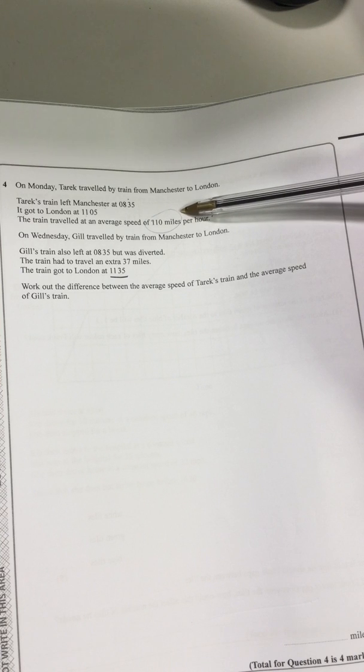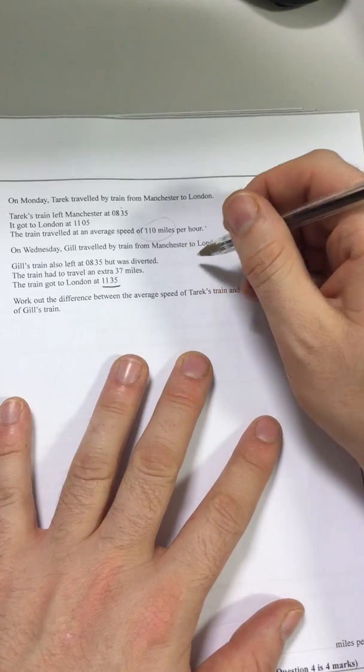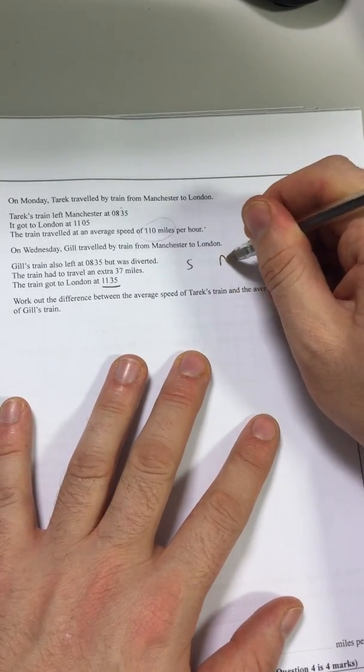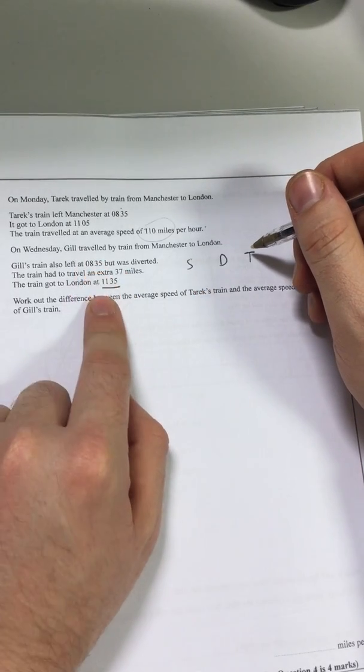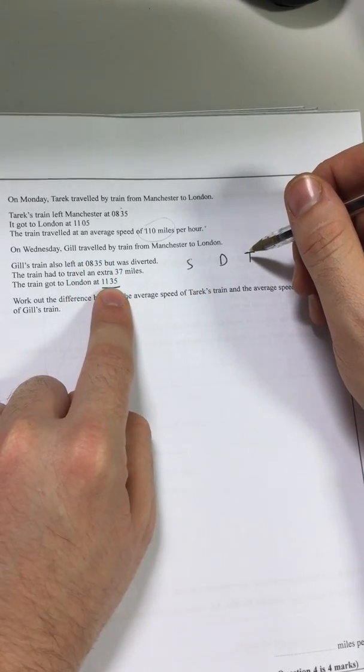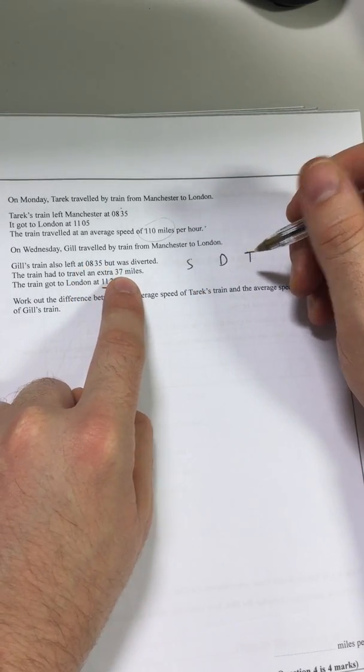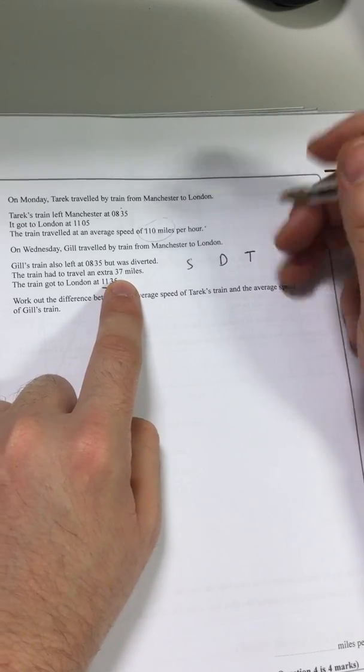Okay, so we know the speed it took there, but we don't know the speed of the second train. To work with these calculations, you need speed, distance, and time. So you need two of those. We have the time because we've got when it left and when it got there. We know it's an extra 37 miles, but we actually don't know how far it travelled.